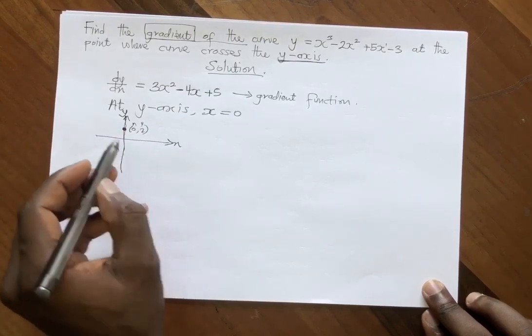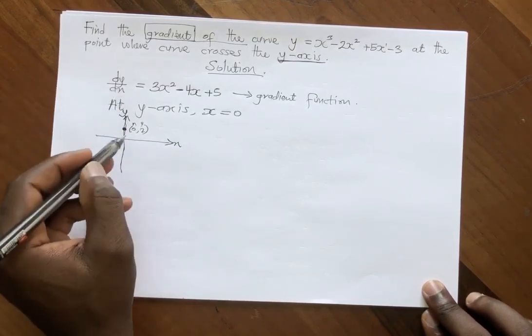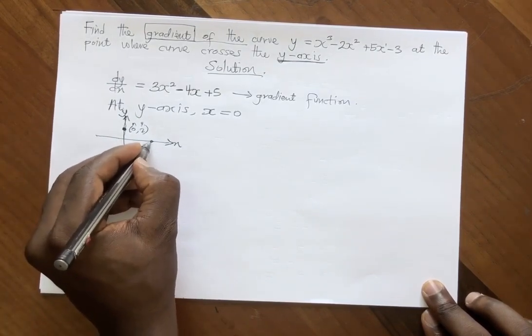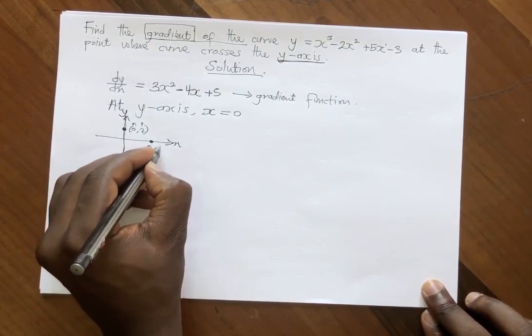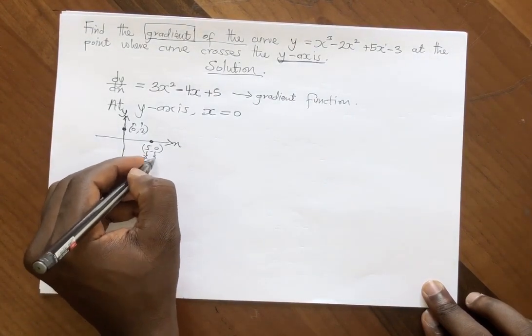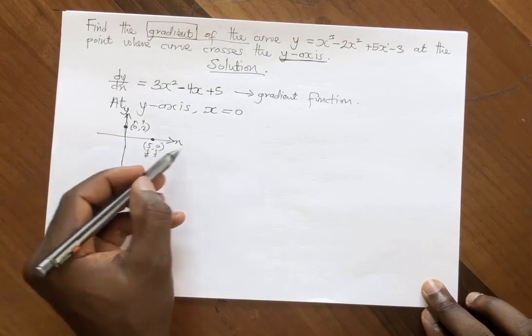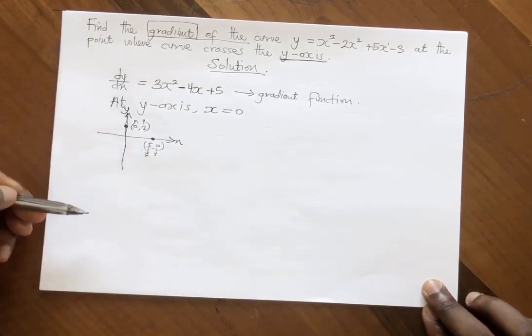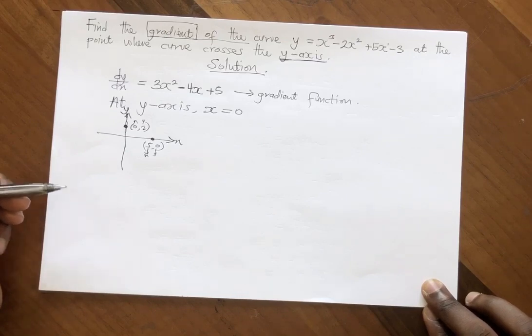So that is why on the y-axis, all the x values are 0. Also on the x-axis, let's say we have a point here, (5, 0), okay? The x value is 5, the y value is 0, okay? So on the x-axis, all the y values are 0, while on the y-axis, all the x values are 0.